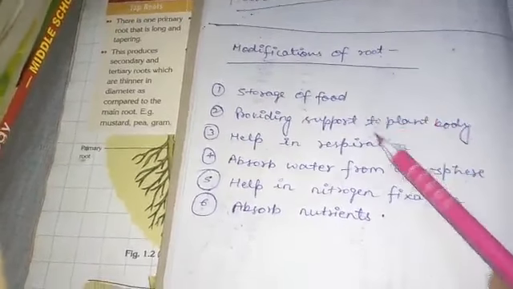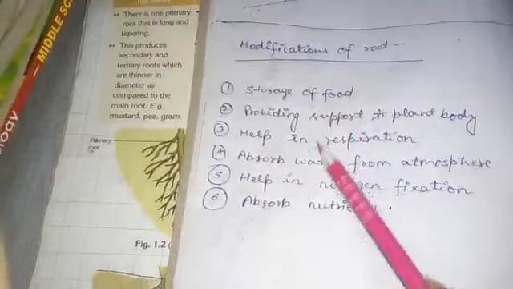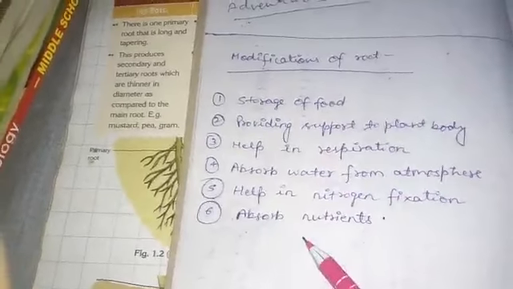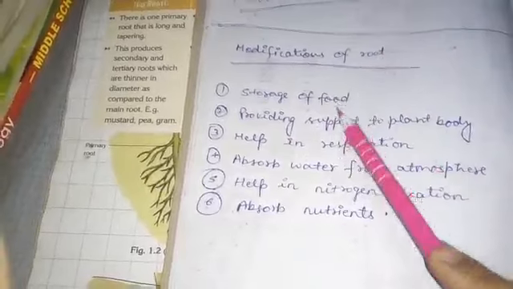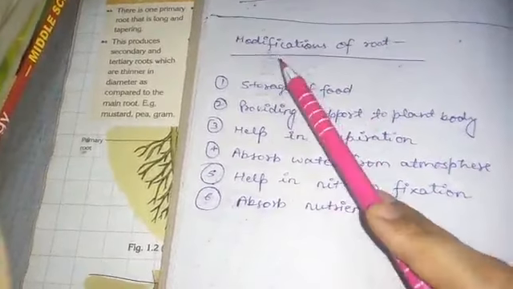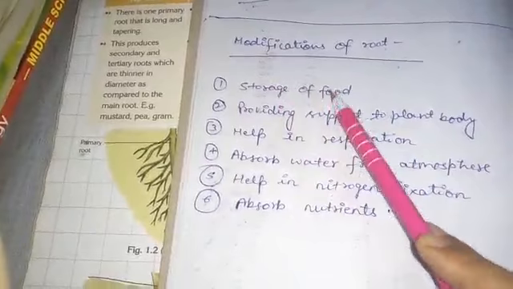Now what other functions can roots perform? Their main functions are two, we have seen, but along with those main functions they can perform these functions also. When roots are changed to perform these functions also, then this is called modification of roots.